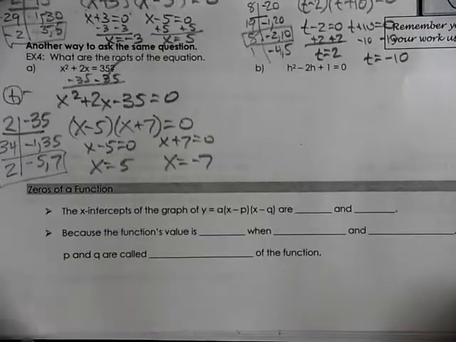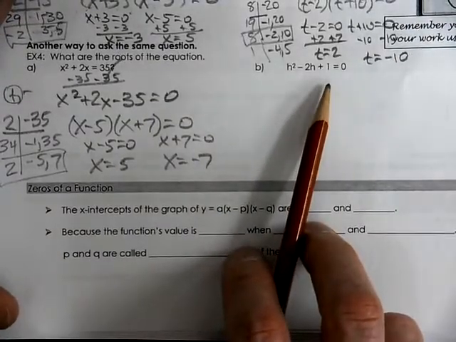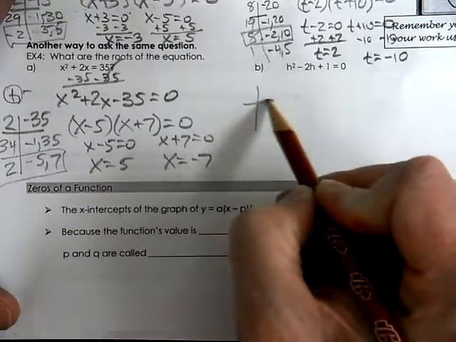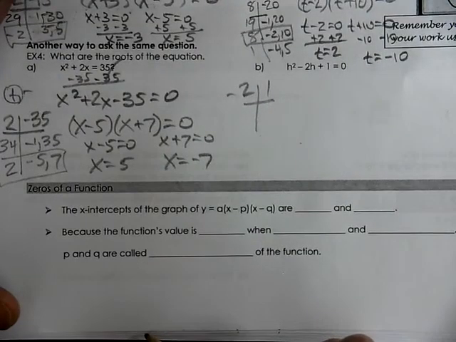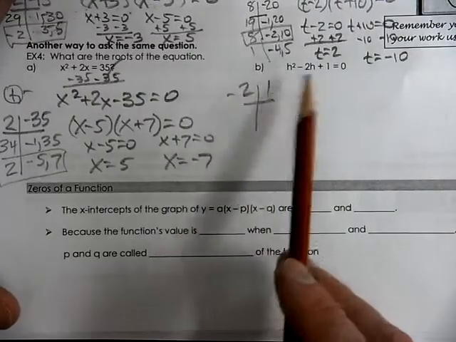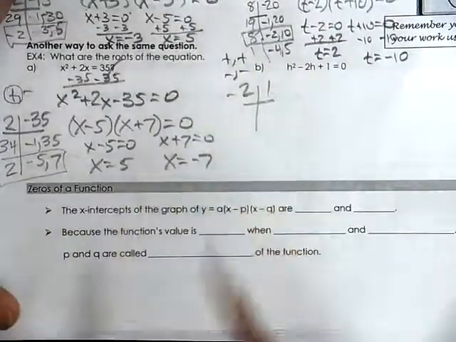We can practice it one more time. So we're looking for two numbers that multiply to be 1 and add to be negative 2. You know your signs have to be the same for this to happen.